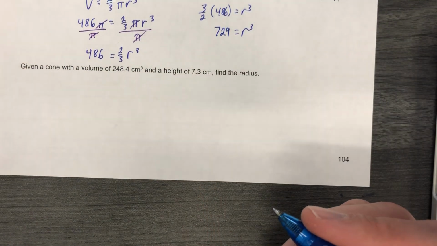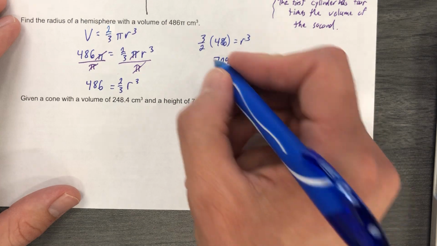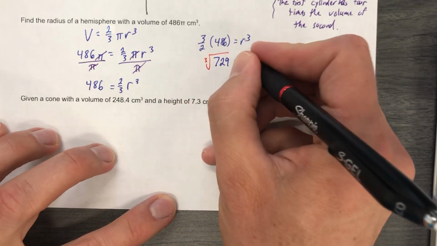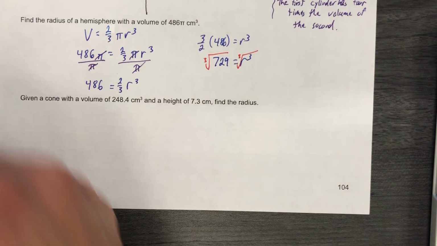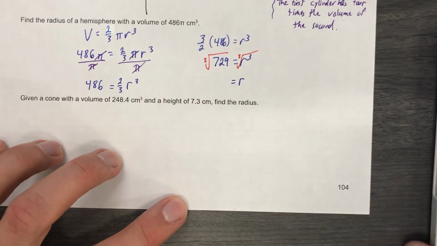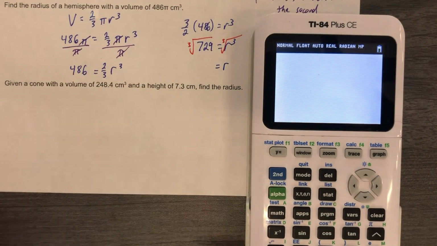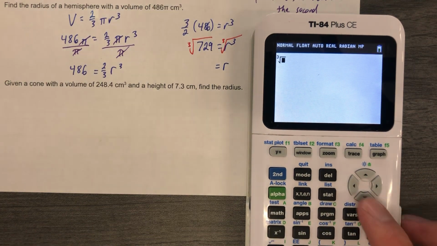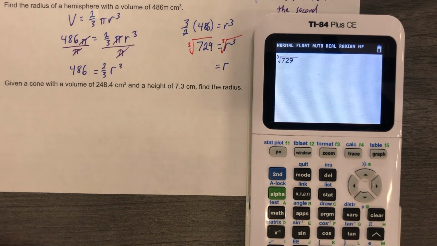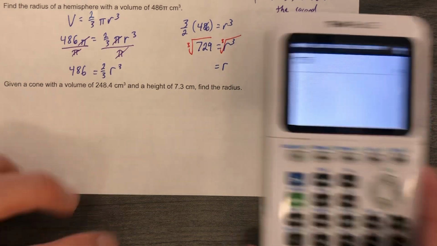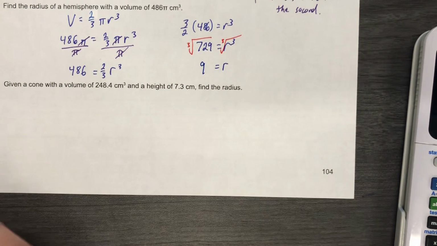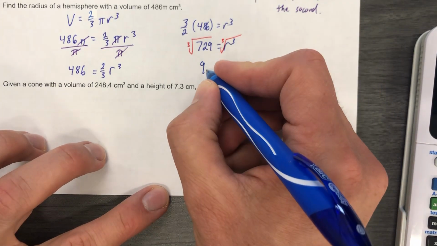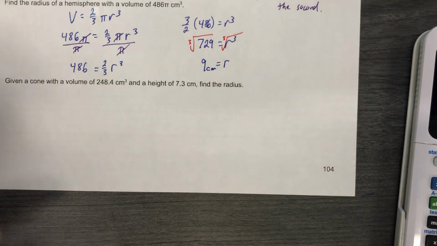Well, in order to find the radius, I need to take the cube root. So we're going to take the cube root. Let's use the red pen for that. Cube root here, cube root here. And the cube root of 729, which you can find on Desmos by going to the functions and scrolling down, or you can press math on a calculator, is going to give me 9. There we go. What is the radius? Well, it's 9, but let's be real honest, the radius is actually 9 centimeters. All right, let's keep going.